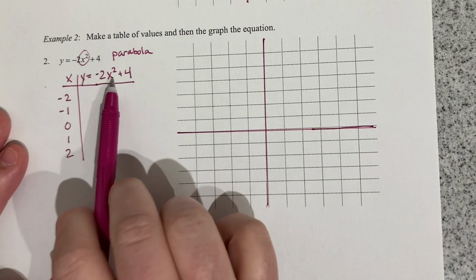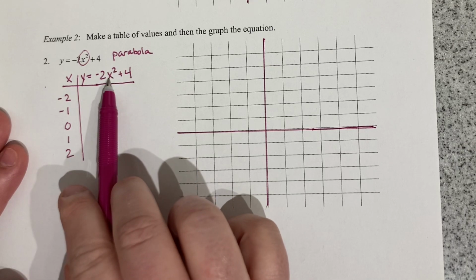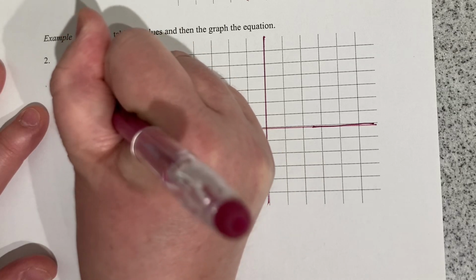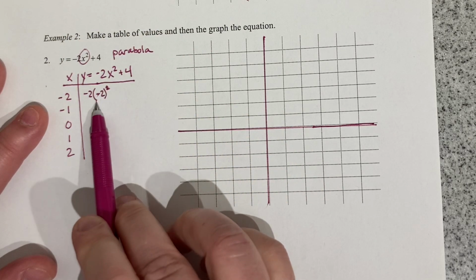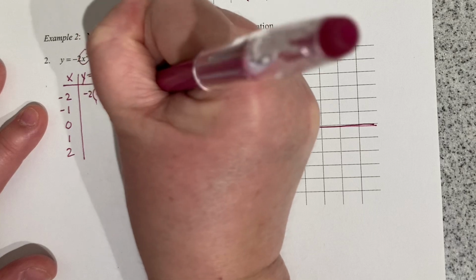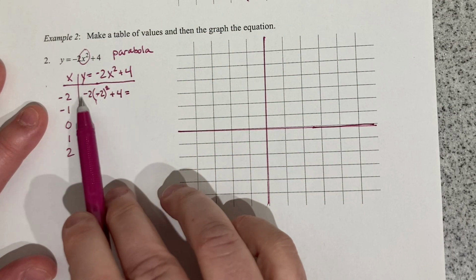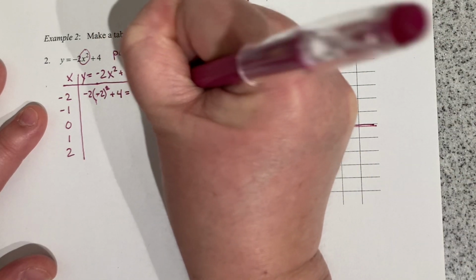All right, so in this equation, PEMDAS says we're going to do the exponent first, then multiply, then add. So it's -2 times -2 squared, and I better add +4. -2 squared is +4. -2 times +4 is -8. +4 makes -4.